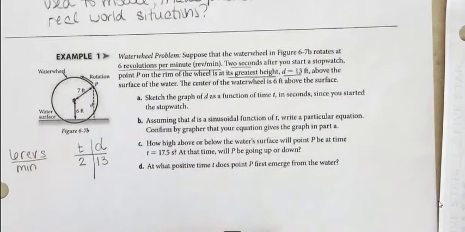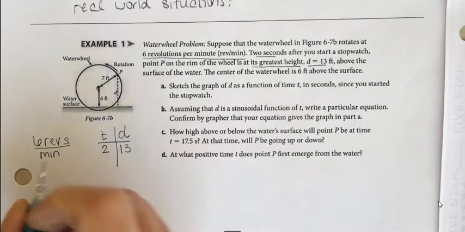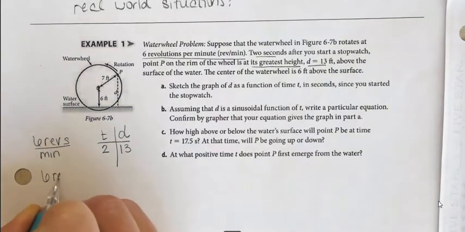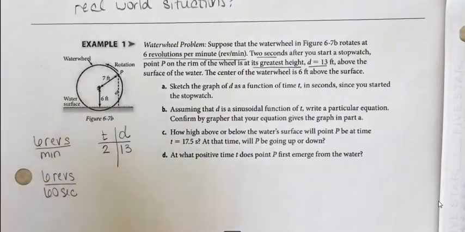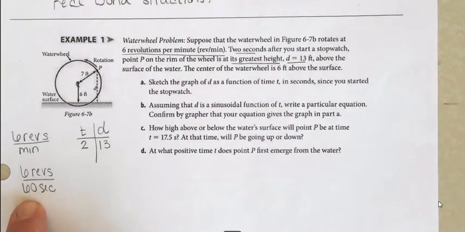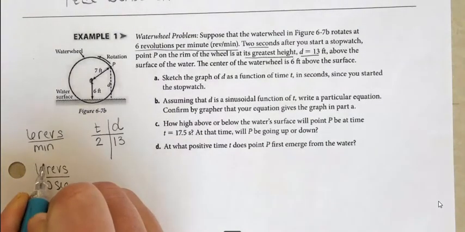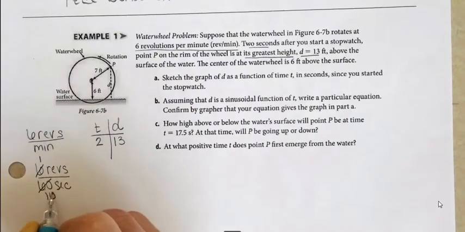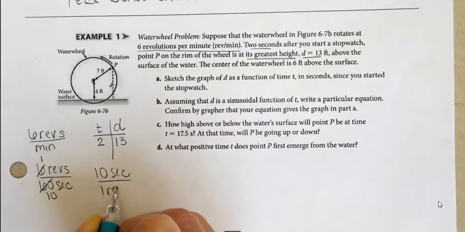Okay, the question is, what's my period? So I get 6 revolutions per minute. In other words, I can rewrite that as 6 revolutions per 60 seconds. Since my units for time are in seconds, it's a little bit better to go with 60 seconds. Now, can I reduce this so that I get how long it takes to do 1 revolution? So I can divide, and I know that in 10 seconds, I can do 1 revolution.